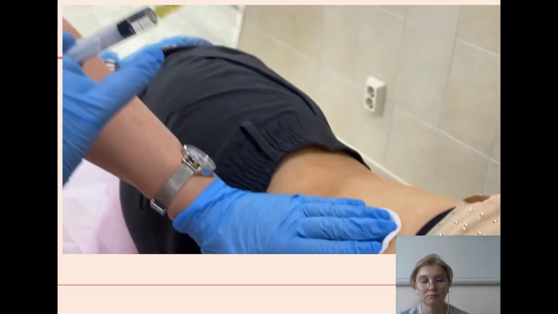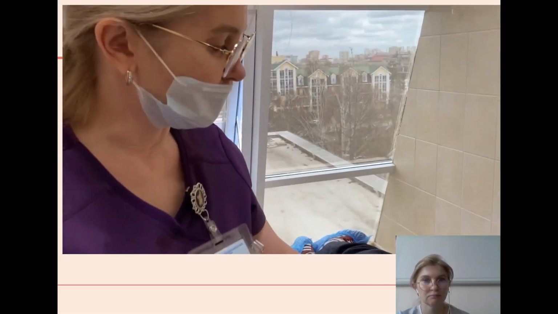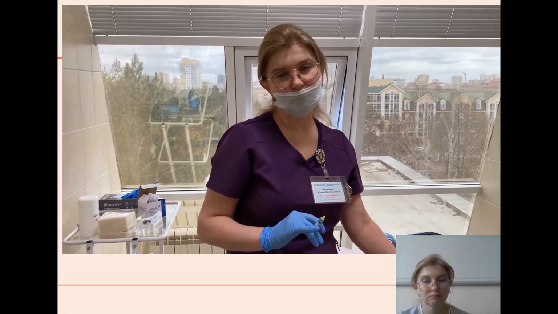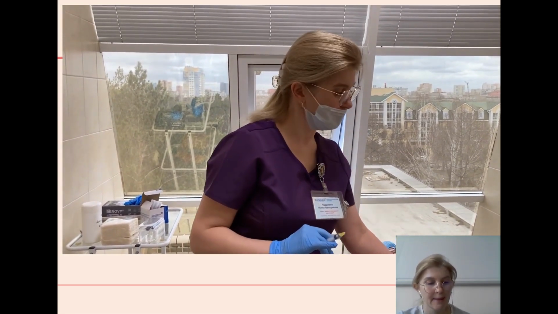It's injected under the skin, and we need to wait for 5 minutes for anesthesia.